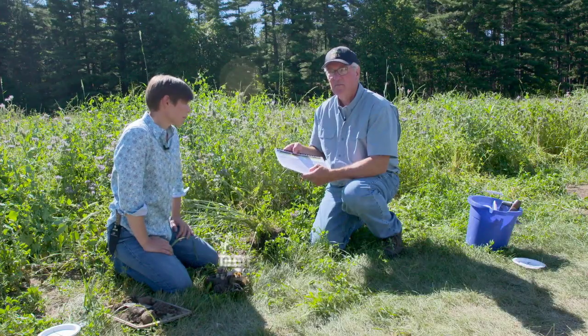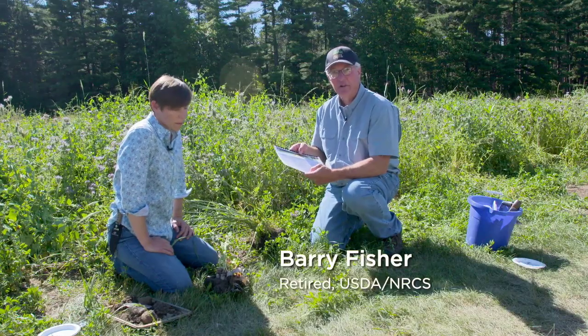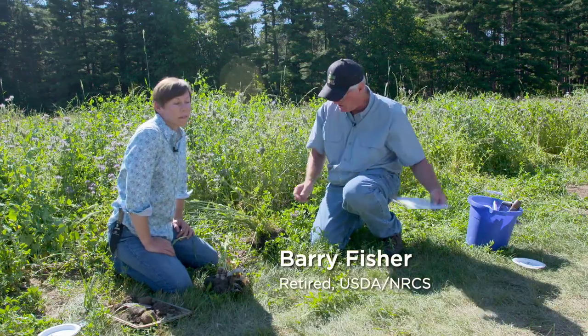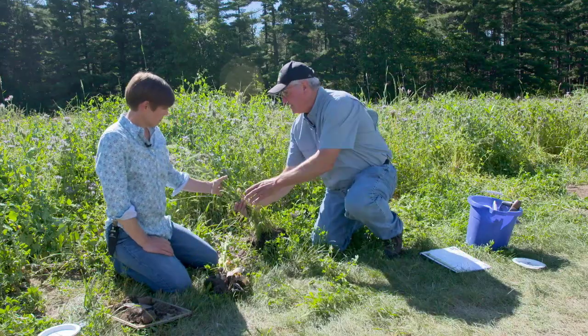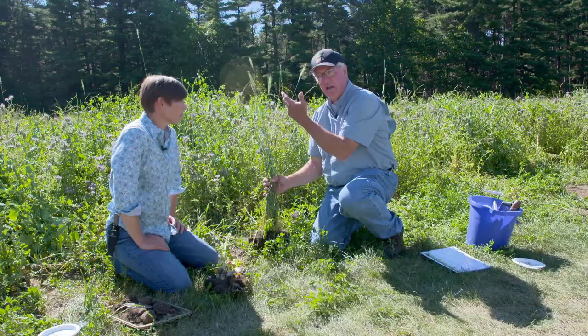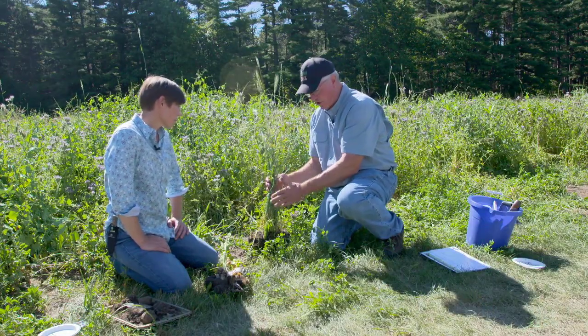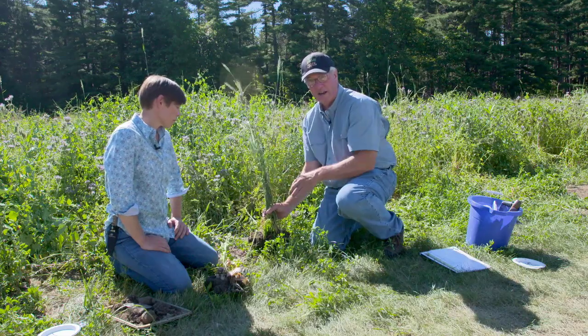We want to see some rhizosheaths that are attached or sticking to the roots. That's the beginning of building soil aggregates. And so we pulled this rye plant out. Keep in mind that rye is going to be a grass species. It's going to produce a lot more carbon, a lot more sugars. It's going to be more mycorrhizal.